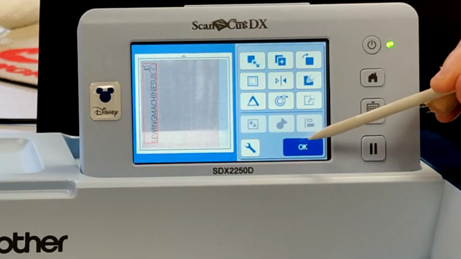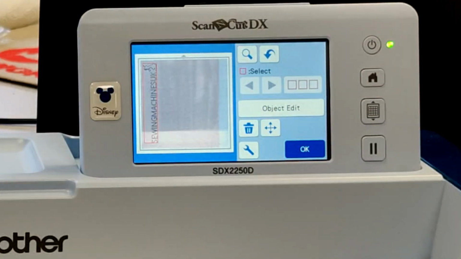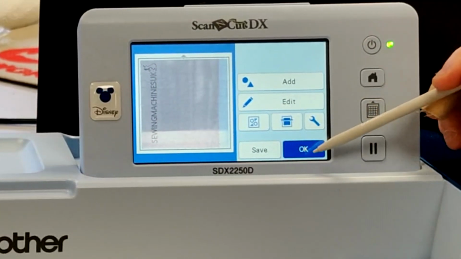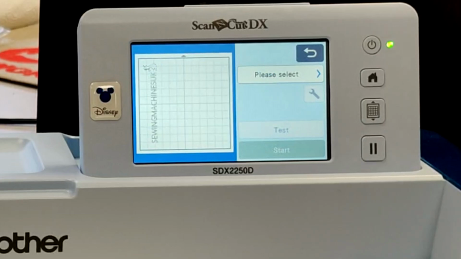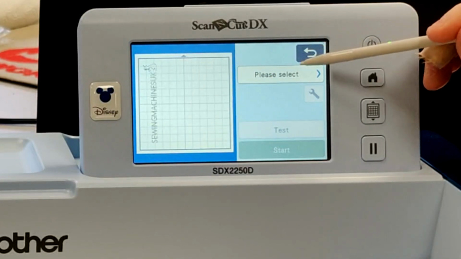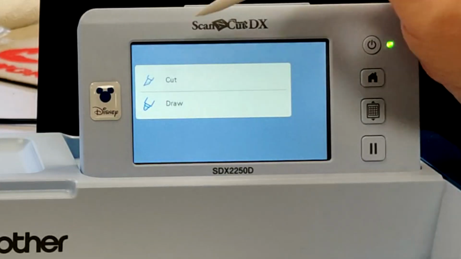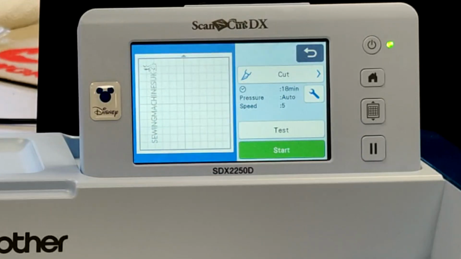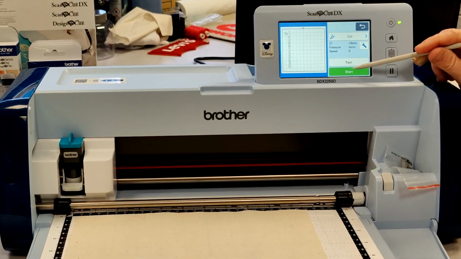Now that's all done, we can hit OK, and then OK a second time. We're going to now select cut, obviously, because we want to cut. Now we're going to hit start to start the cut. We have a time lapse of this.